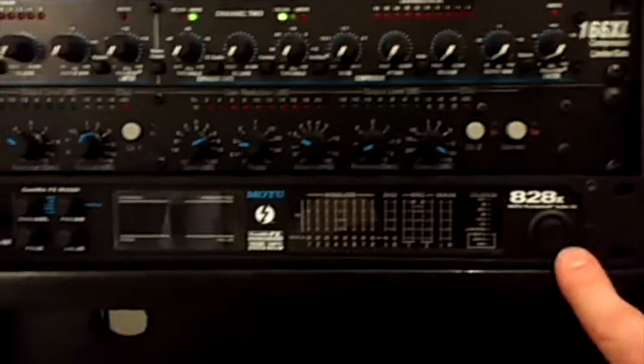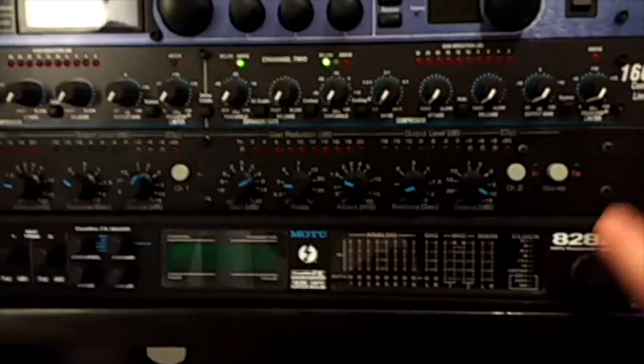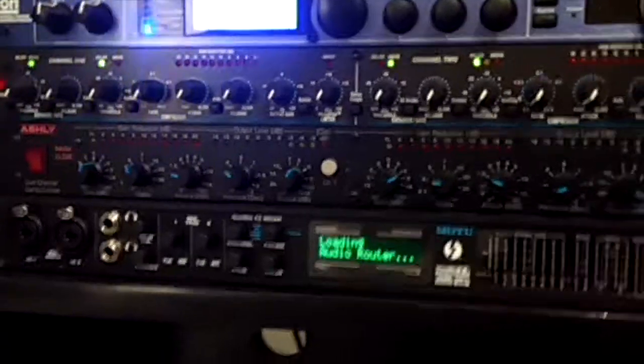And what we're going to be using as our I/O is this MOTU 828, and you can see it's off. So someone's turning the gear off. Just leave it on. It's fine. Doesn't need any problem. So I'm going to turn this on. So this means this is probably defaulted to the wrong playback engine.